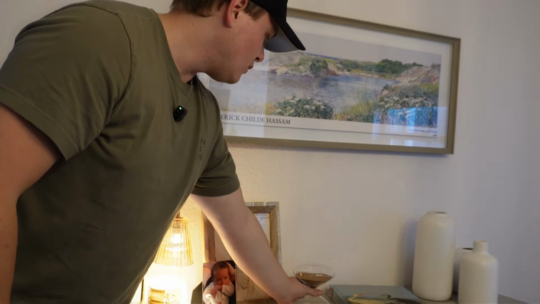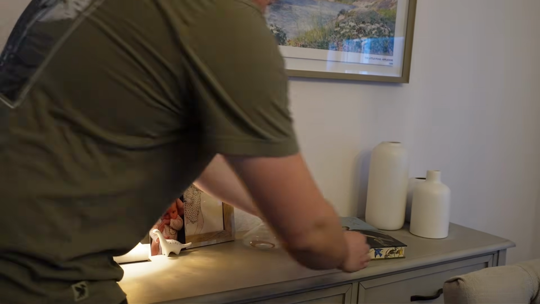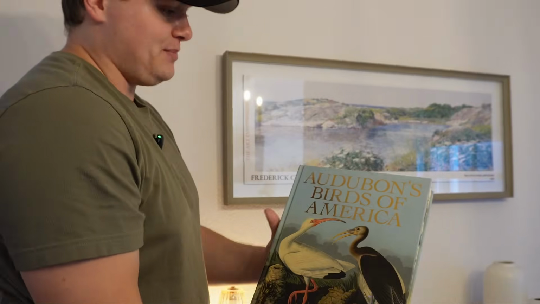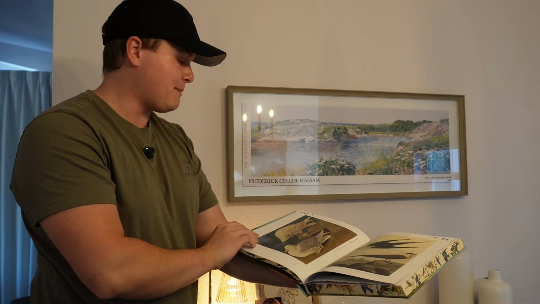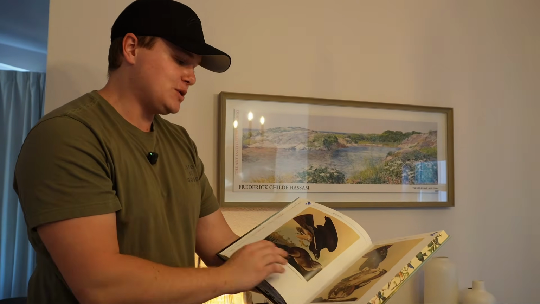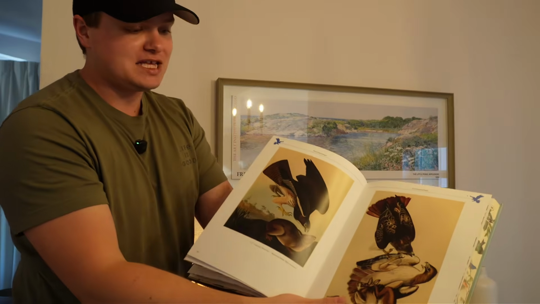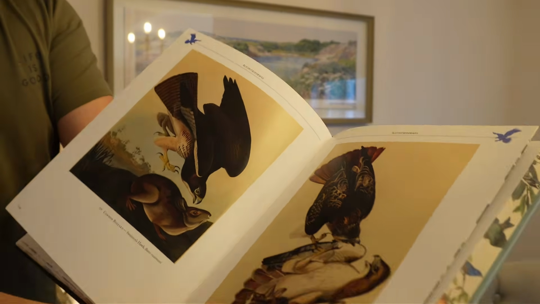We also have this book right here that I think looks pretty nice, with different pictures of birds. I really like birds, so it's very fun to be able to look through this. I think these pictures are very nice as well.